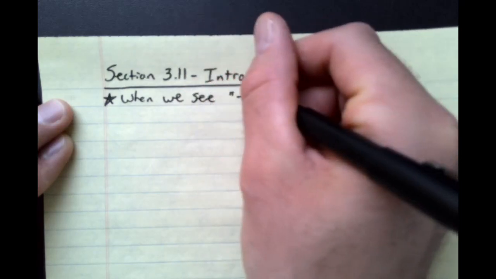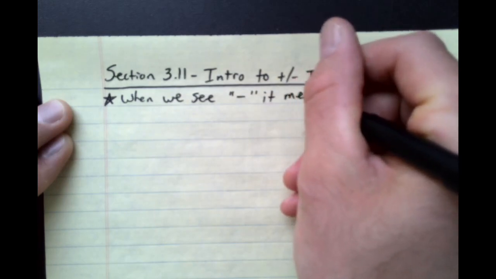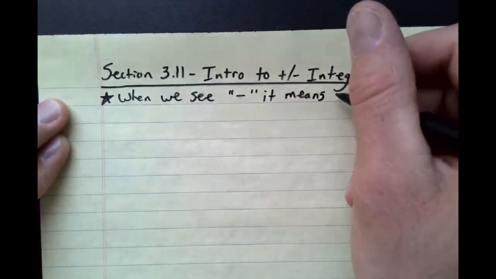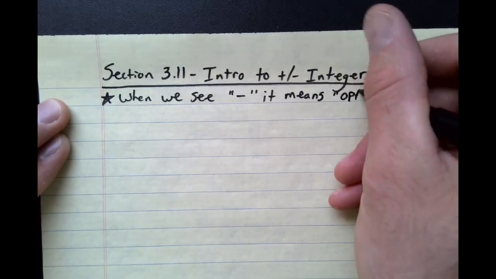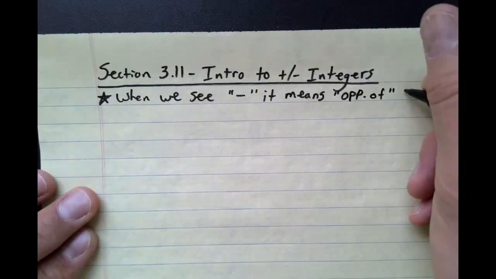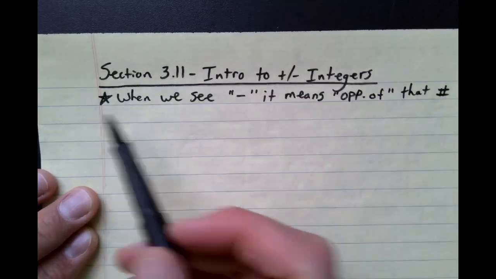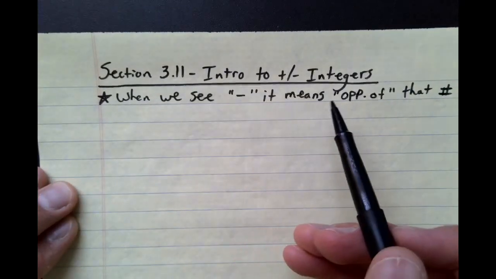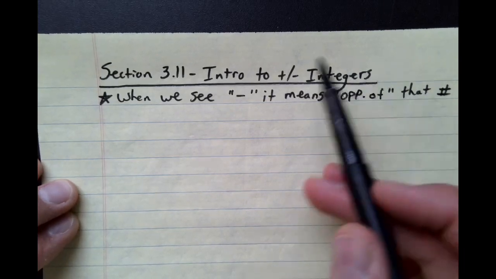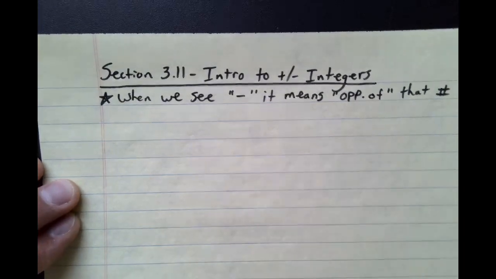a negative sign, it means opposite of that number. So when we see a negative sign, it means the opposite of that number. An integer is a positive or a negative number that is not a fraction.